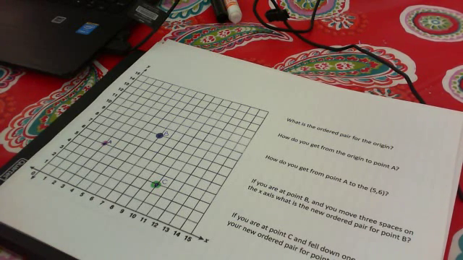Alright, so I have a coordinate grid and I've already labeled my x-axis and my y-axis. And I also have a set of questions. The first one says, what is the ordered pair for the origin? Now, as we prepare for Georgia Milestone, it's very important that we always answer in complete sentences.